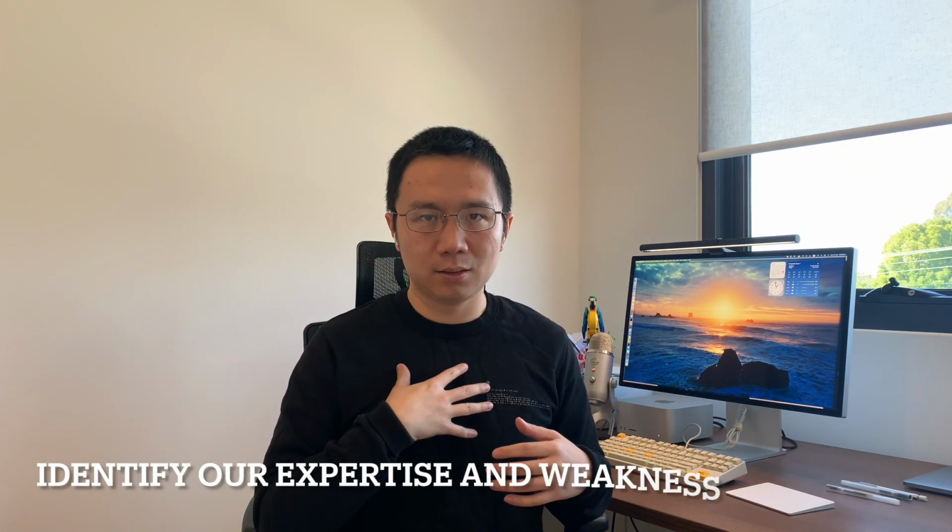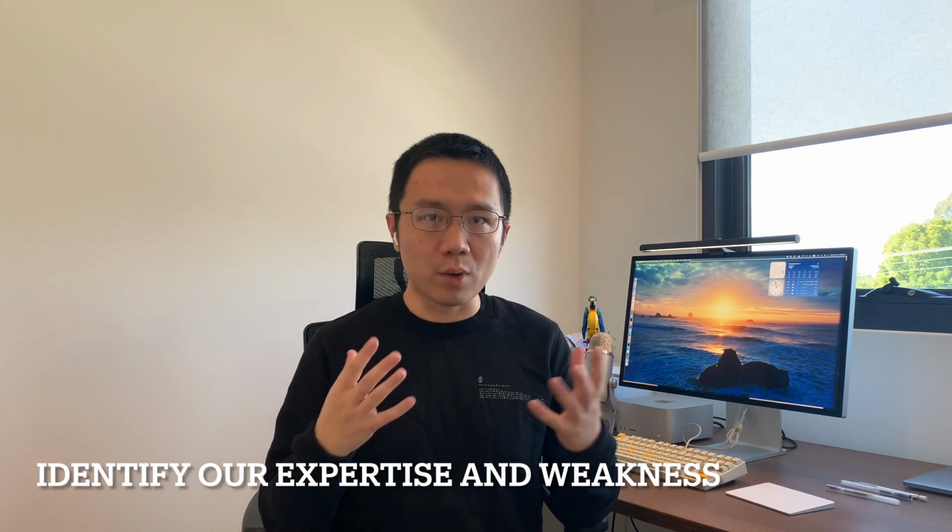With this T-shaped capability model, we can easily identify our expertise and our weaknesses. So when solving a problem, we have to ask experts about our weak areas, respect their knowledge, and learn from them.